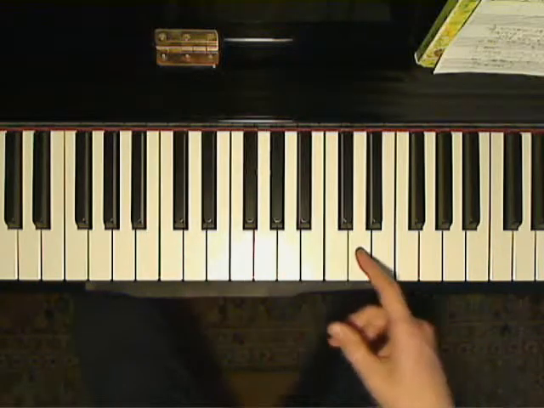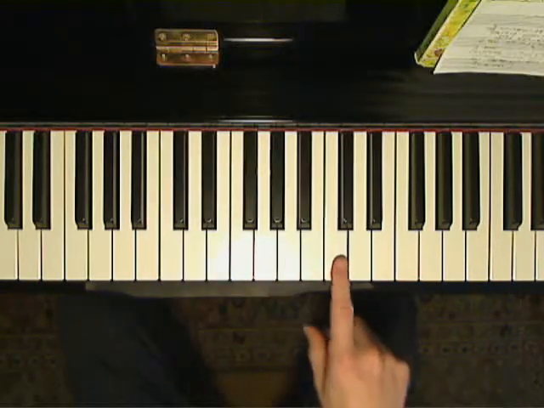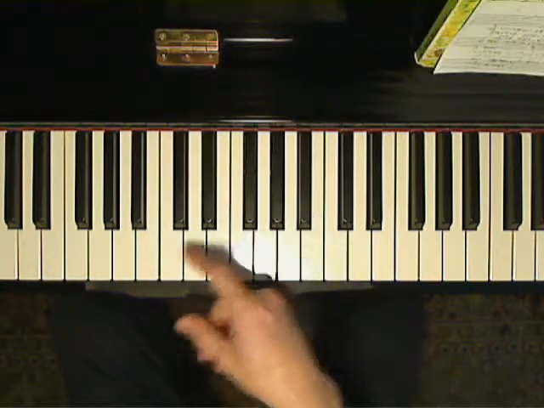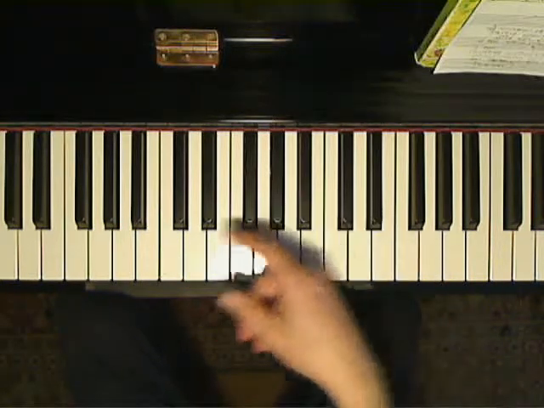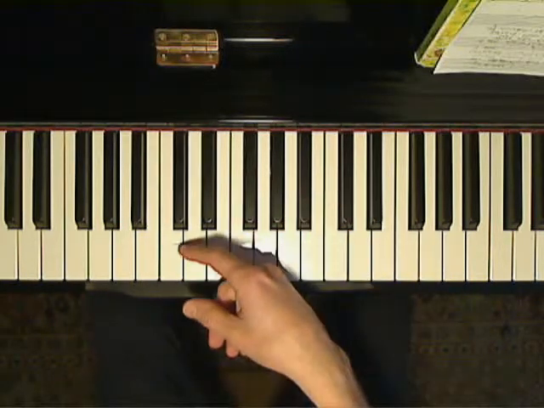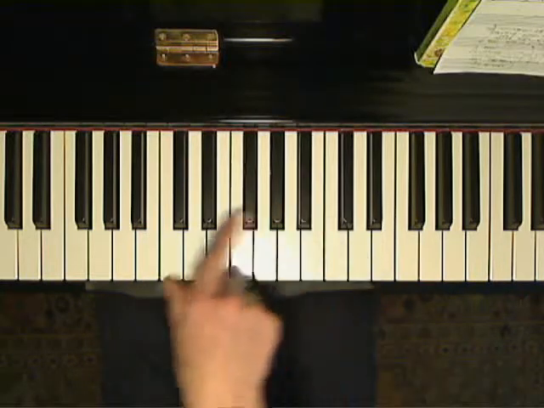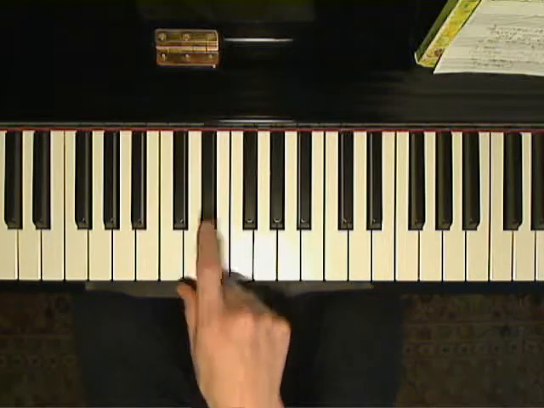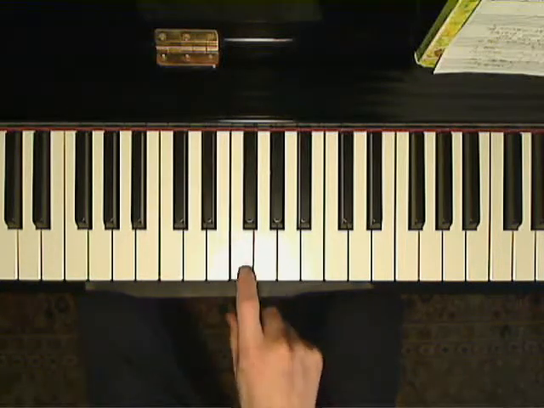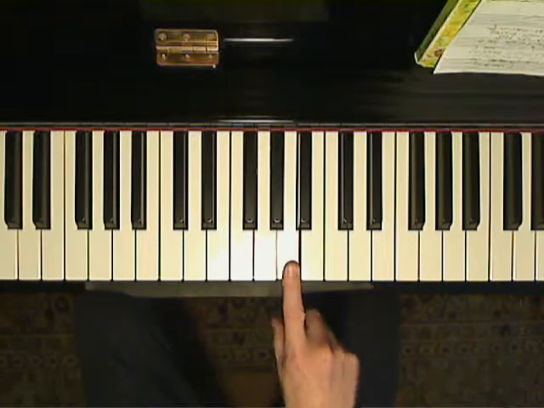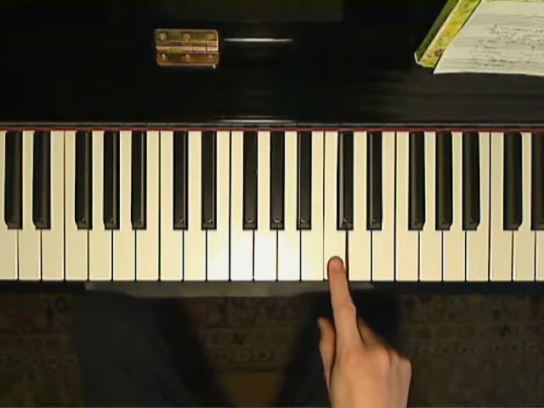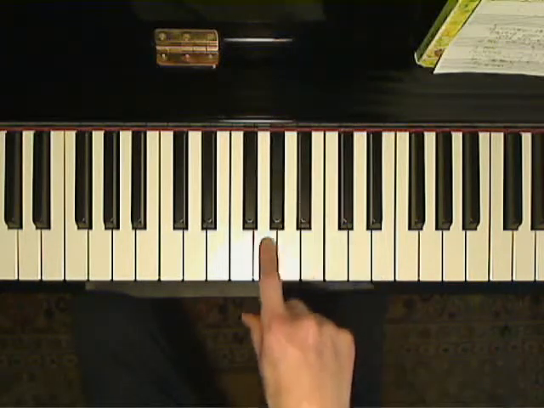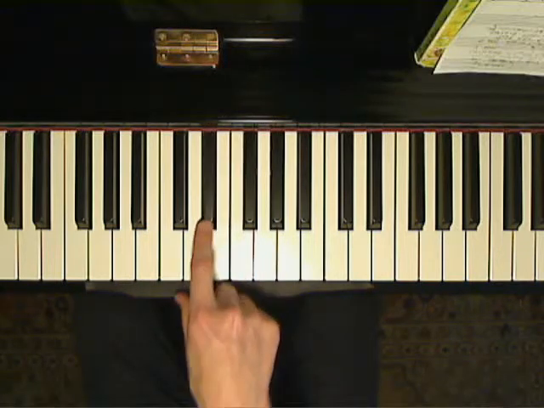So if we want to play the C melodic minor scale, then before moving to higher notes in an ascending direction, then going to a descending direction, we can play it in this way: C, D, E flat, F, G, A natural, B natural, and then C, and then in a descending direction we have C, B flat, A flat, G, F, E flat, D, and C.